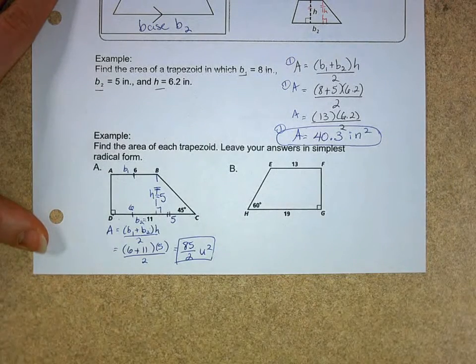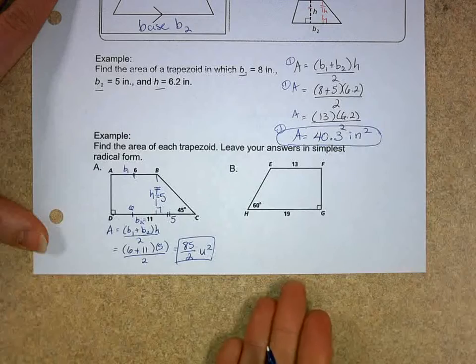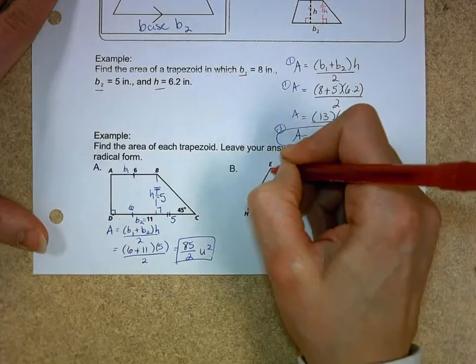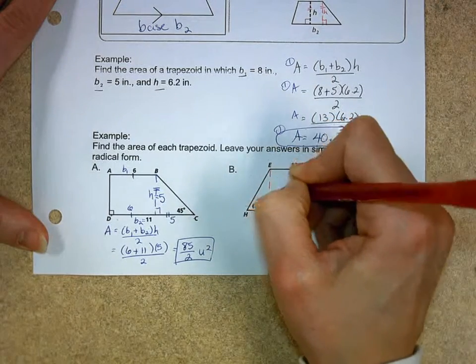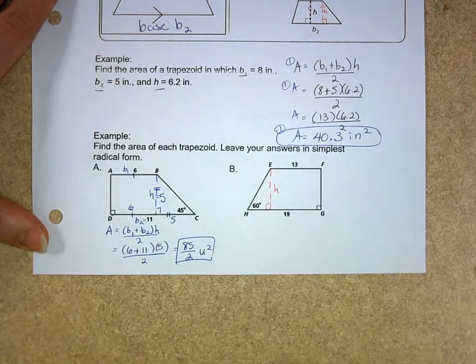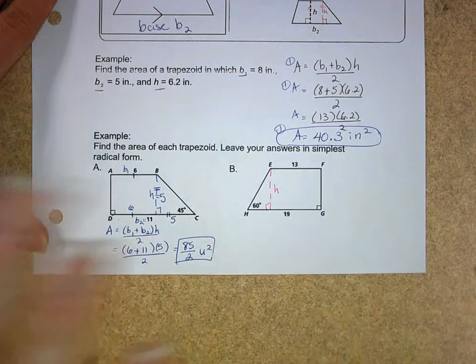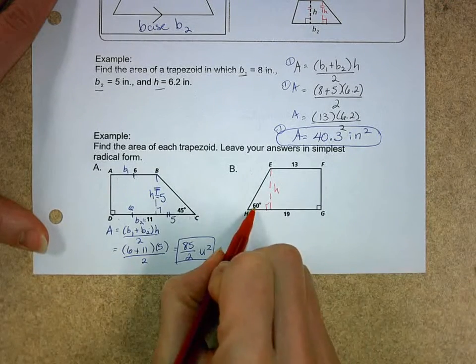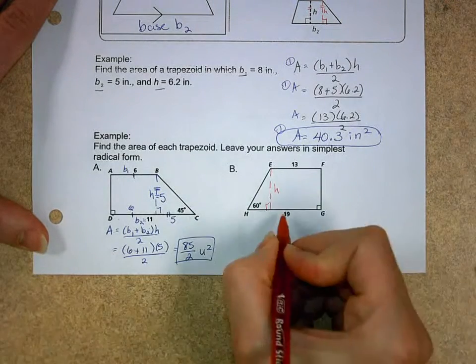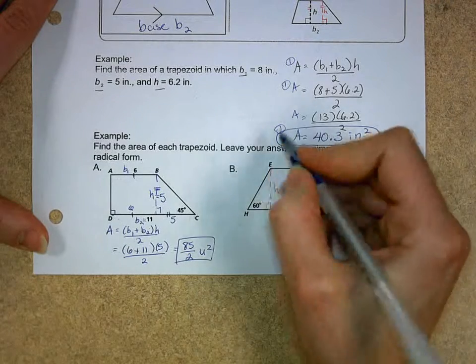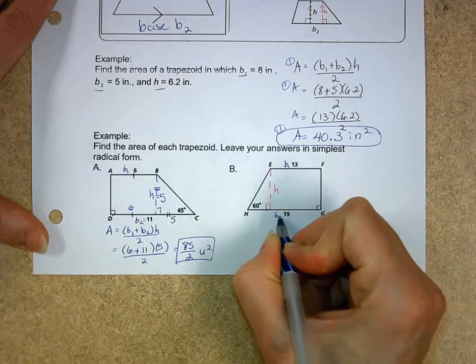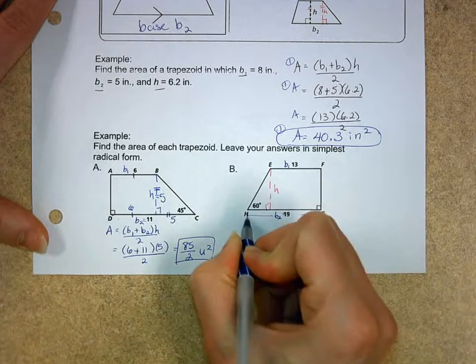Now we're going to approach the same type of idea for part B, and I know this happens in your book too, but I need to find the height. So I'm going to do the same thing as I did before. I'm going to strategically draw the height in order to make a special right triangle. Or maybe this would be like the Pythagorean Theorem. So I would look for triples, but in this case I notice that's a 60-degree angle, so I can use a 30, 60, 90. But once again, my two bases are 13, and my other base 2 is 19, but 19 goes from here to here.